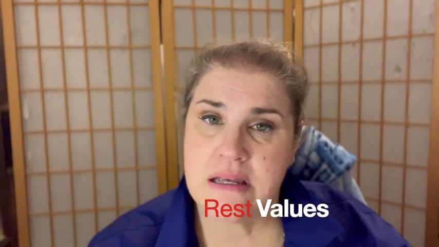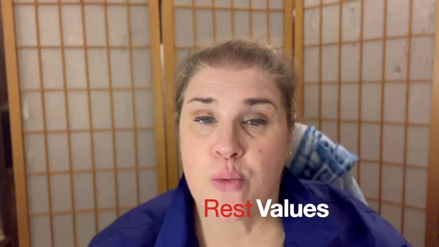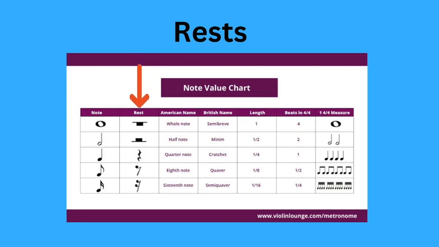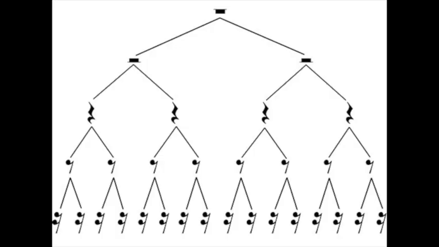Okay, so a rest is literally just a rest in music, and I'm going to show you what a rest looks like. These also have different values. There's a whole note rest, half note, quarter, eighth, and so on. And they get the exact same values as their note counterparts get.